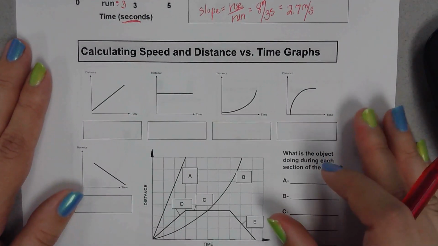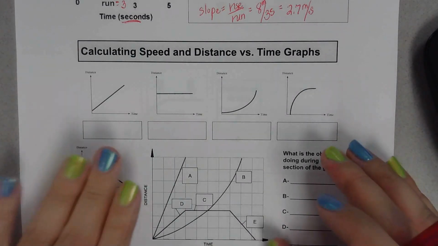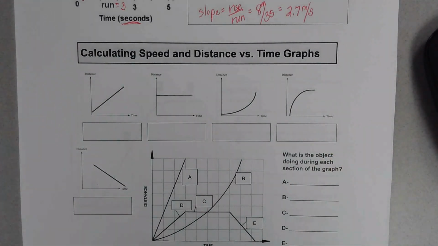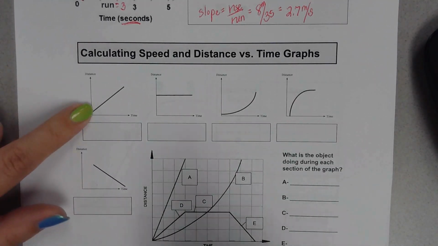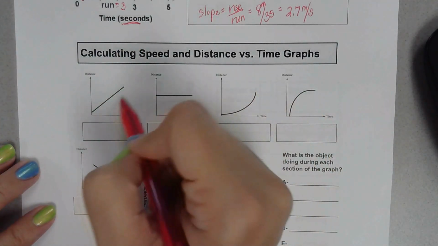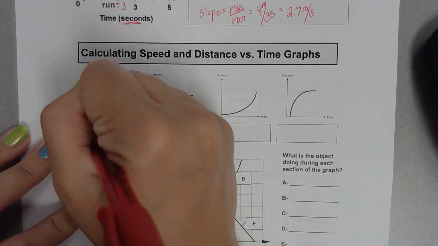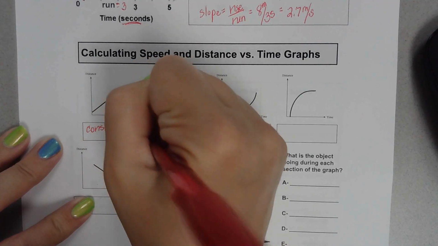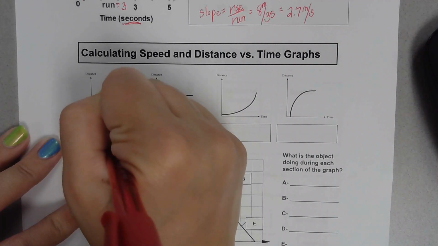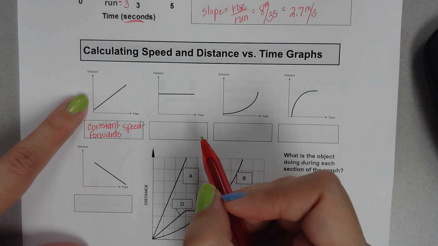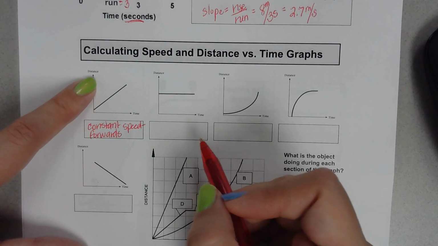You may also be asked about the motion of the object based on the way that the graph looks. So this should be pretty self-explanatory. You just have to memorize these. So if the line is straight and going up, then that means that it's moving at a constant speed going forwards. So, because this is charting its distance away from some sort of starting point.